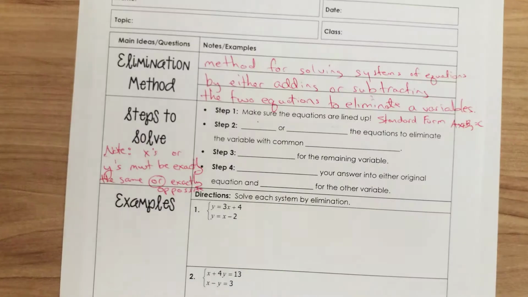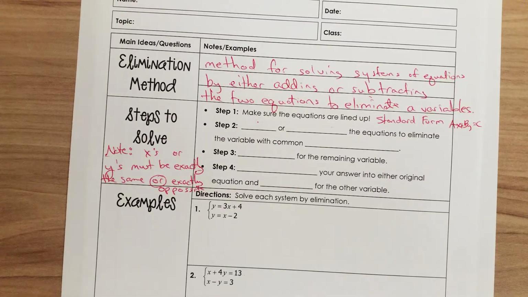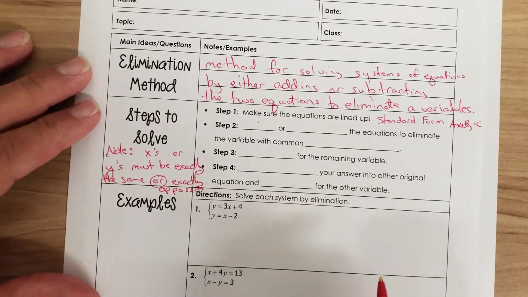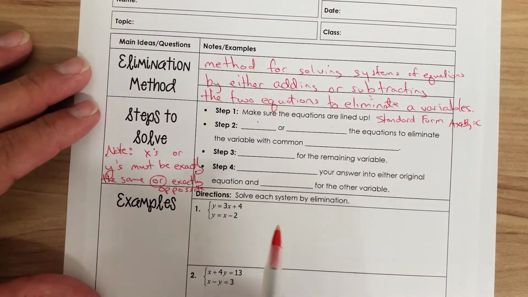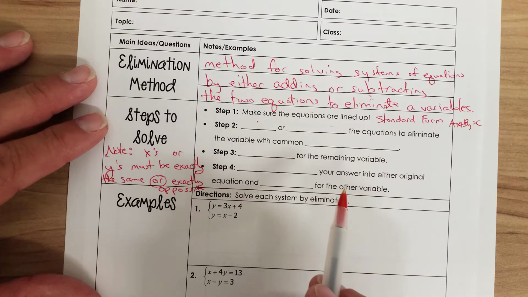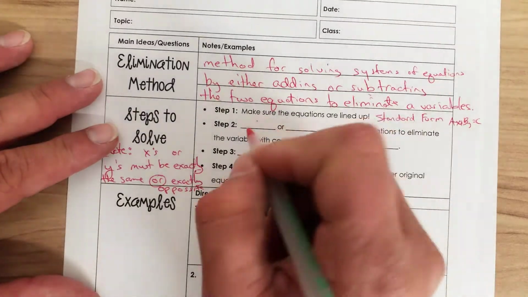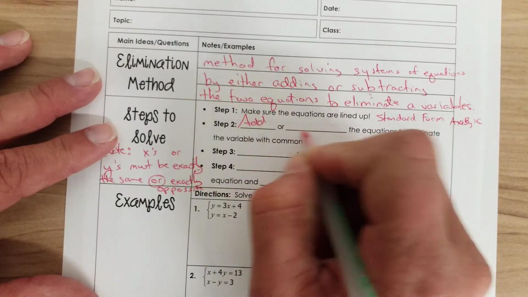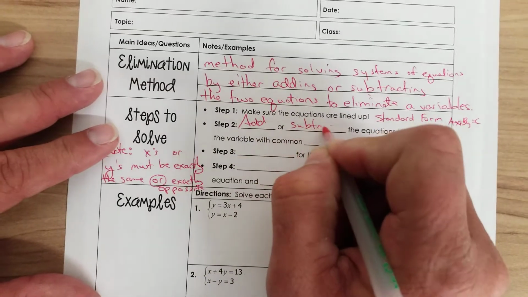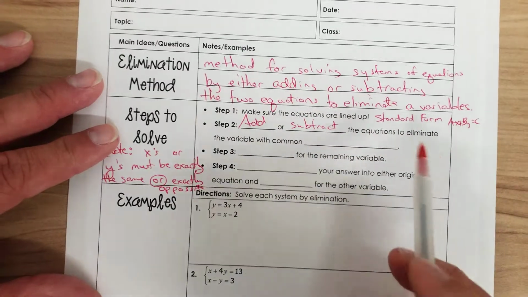So 5 and 5 would be the same. Opposites would be something like 10 and negative 10. Same number, just one's positive and one's negative. Those are opposites. Again, I'll show you what this looks like. Just make sure that you understand either your X numbers or your Y numbers have to be exactly the same or exactly opposite.